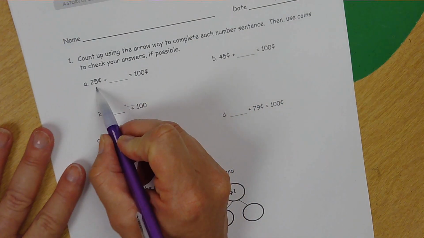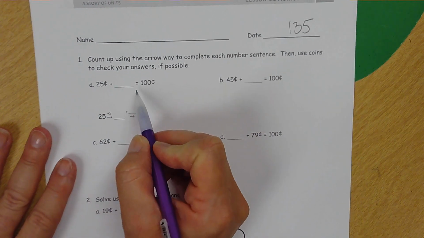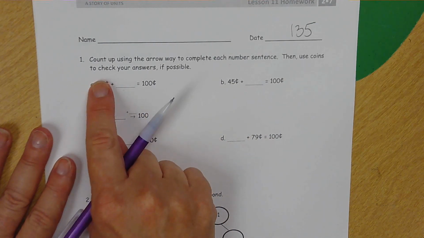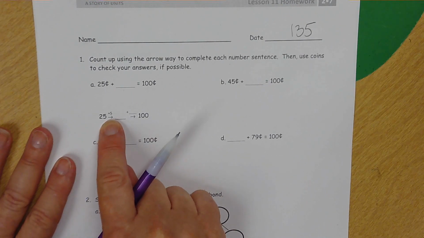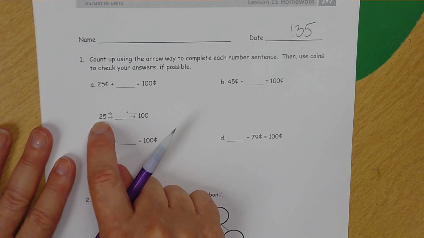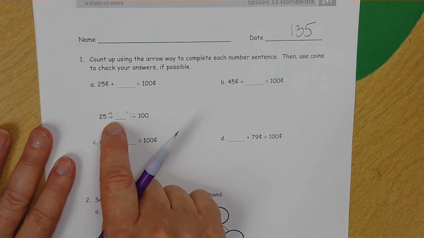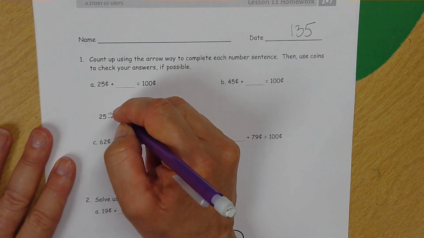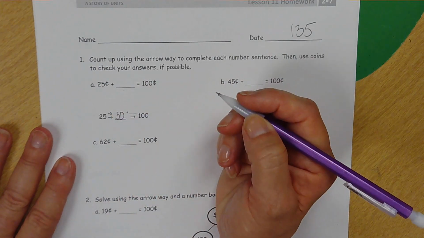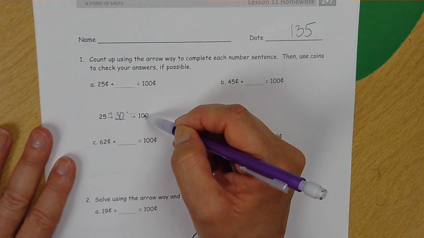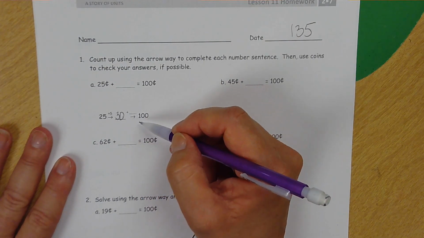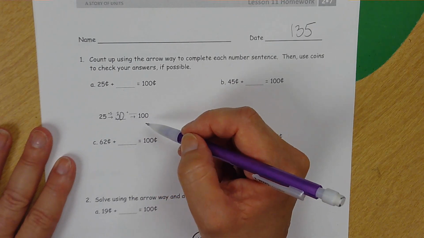So 25 cents plus something equals 100 cents. We're going to use the arrow way, starting with 25. Why do we need to add 5 cents to that? 5 cents is going to get us to the next 10, and the next 10 makes the math just easier. So 25 and 5 gets us to 30. How much more do we need to get from 30 to 100? 3 tens plus what equals 10 tens? 3 plus what is 10?